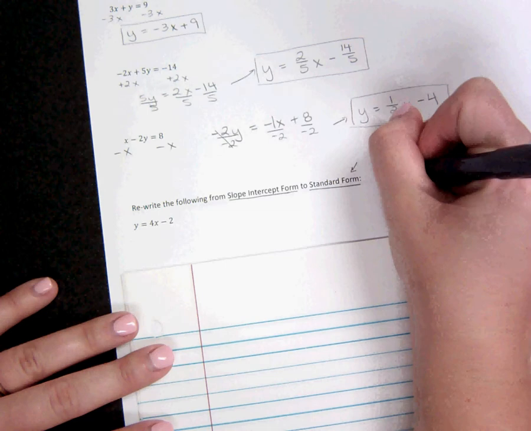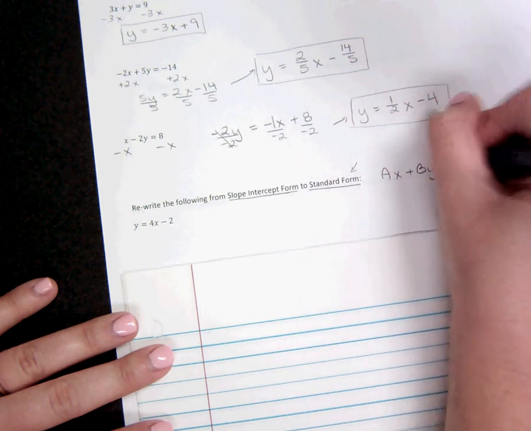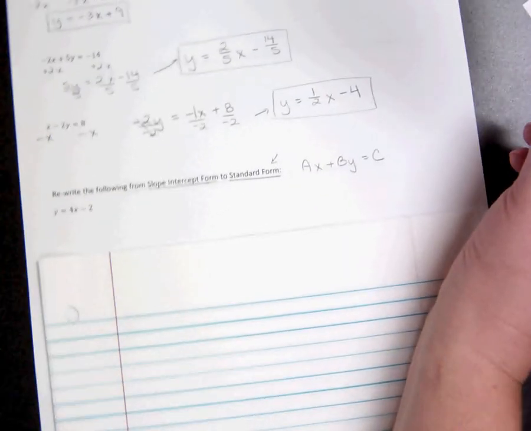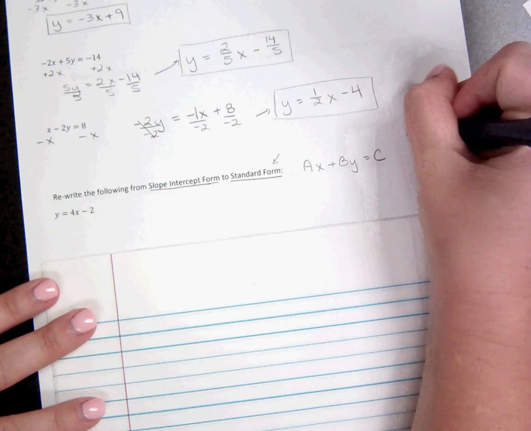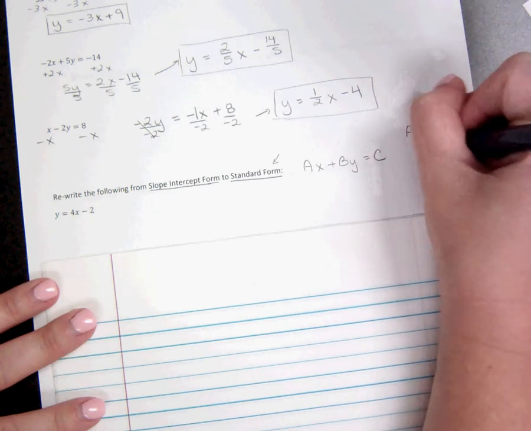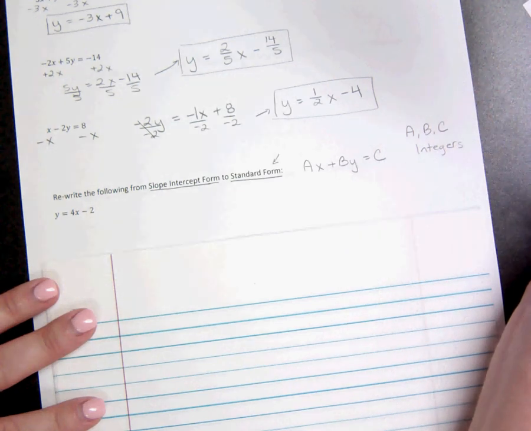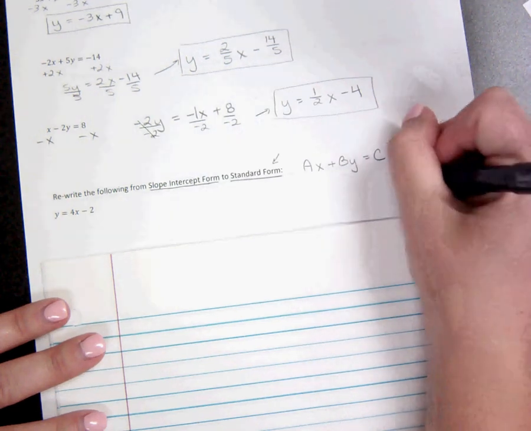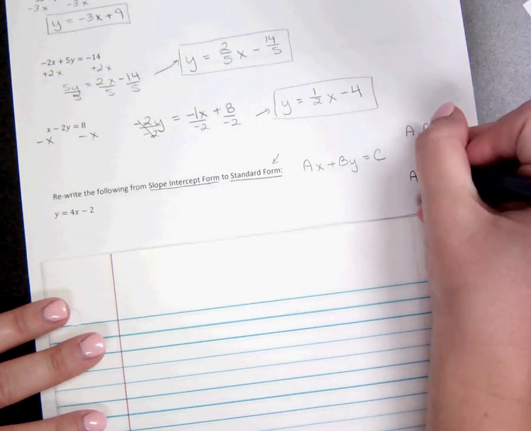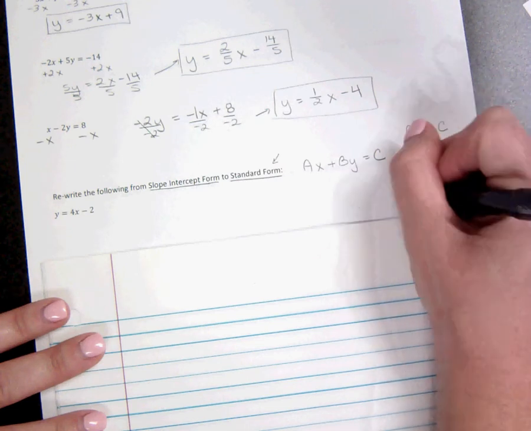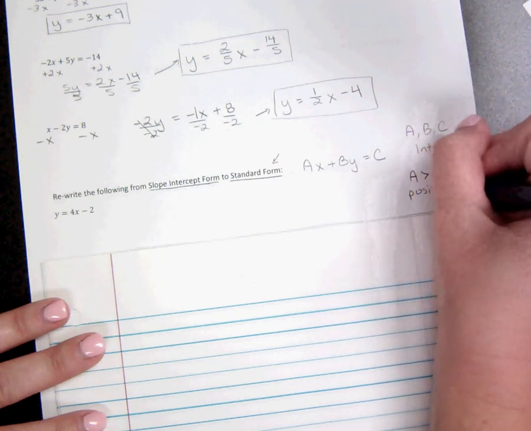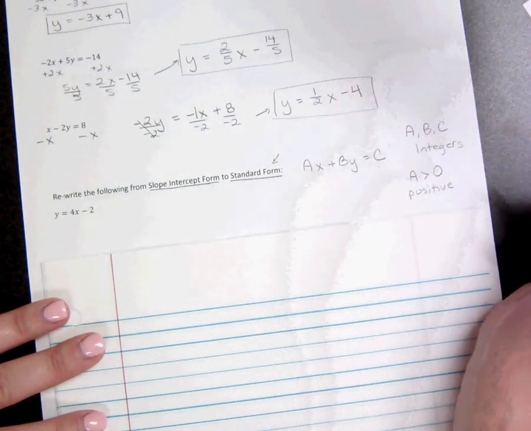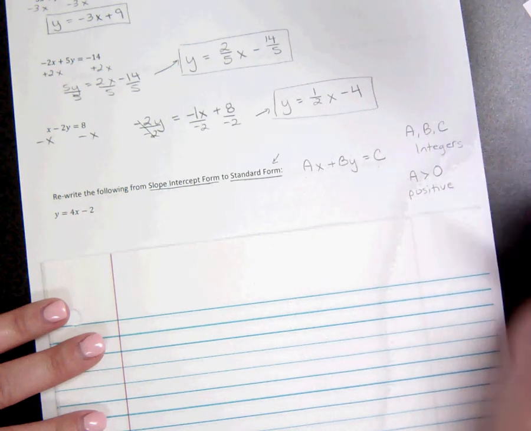Remember, standard form is ax plus by equals c. And it's a little bit more particular in its conditions. For this, a, b, and c must be integers, which means no fractions, no decimals. And there's another specification. Some textbooks honor this, some do not. I think ours does. That a, the leading coefficient, needs to be greater than 0. It needs to be positive. And so that's usually a condition for standard form. All three of the coefficients need to be integers, and the leading coefficient needs to be positive.